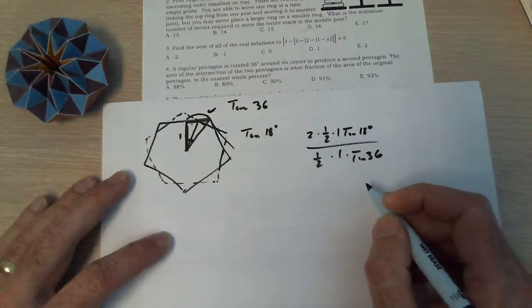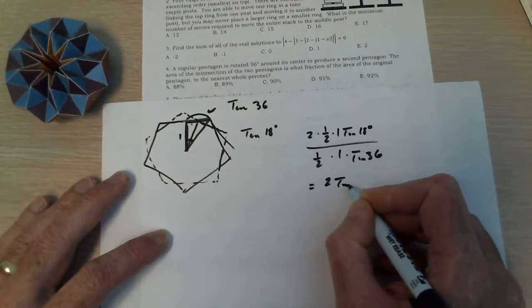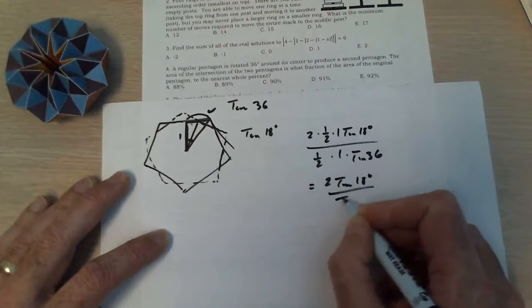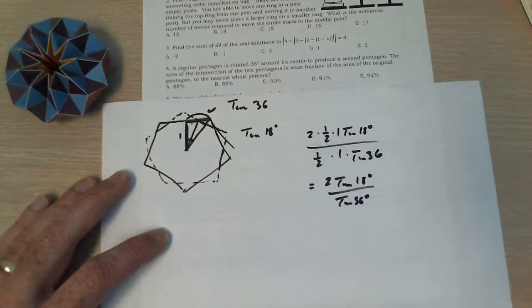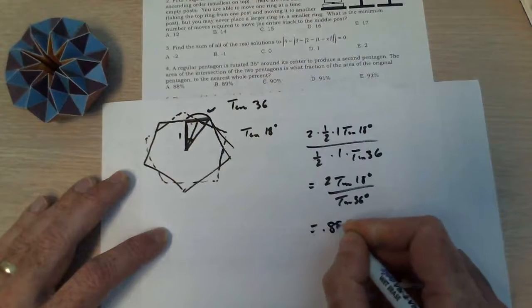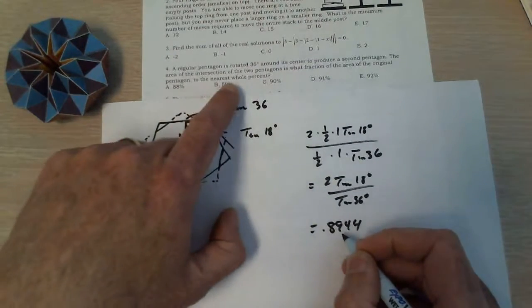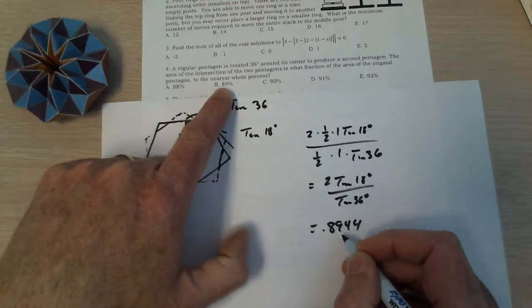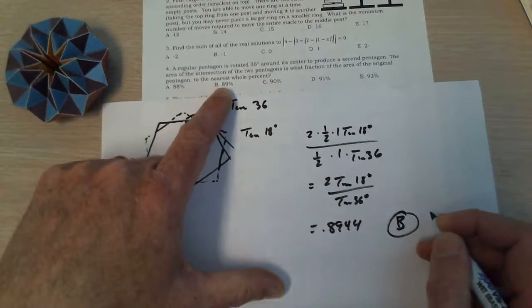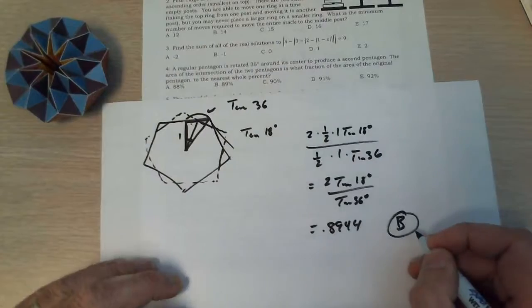And a bunch of stuff cancels out, and essentially you've got this ratio now is 2 tan 18 degrees divided by the tangent of 36 degrees, and I type that into my calculator and I get 0.8944. 89% is the nearest whole percentage, and that would be B, and the correct answer to number 4 is B.